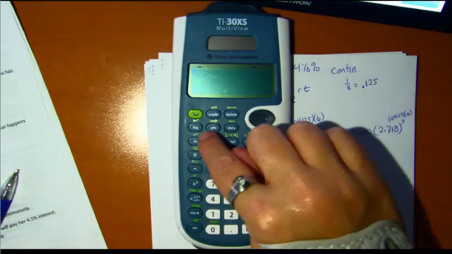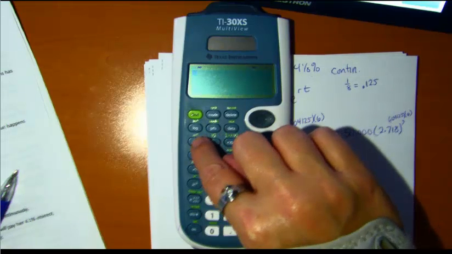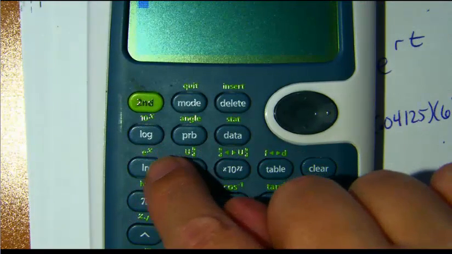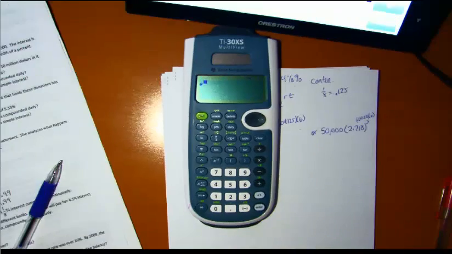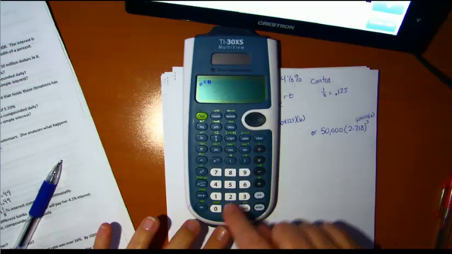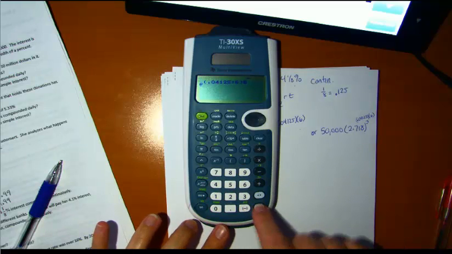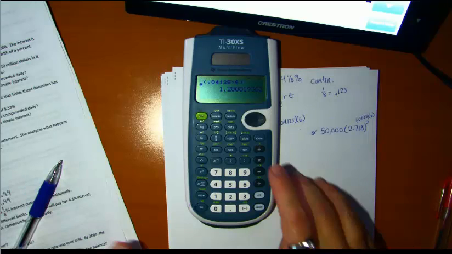See that e to the x right there? That's an e with an x over it. So I'm going to use that button. Okay, and then I put in 0.04125 times 6. And that gives me the e to the exponent part, and then I multiply that by 50,000.